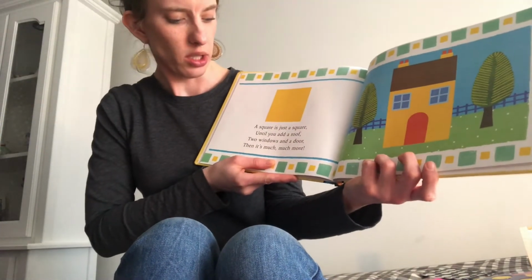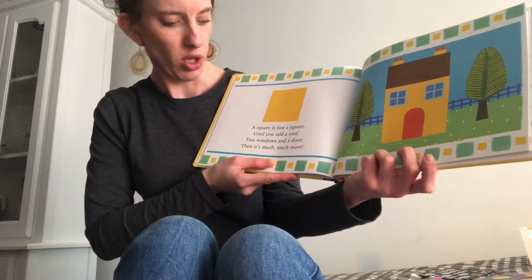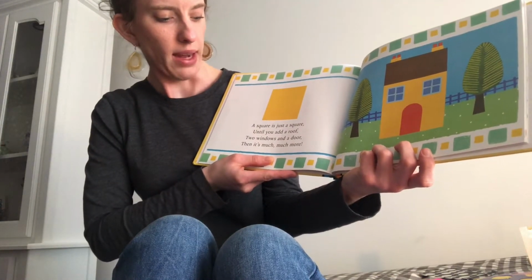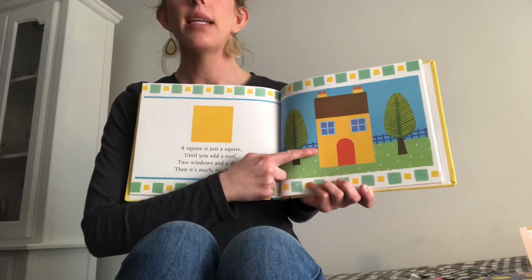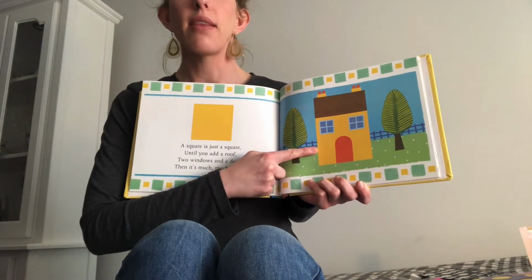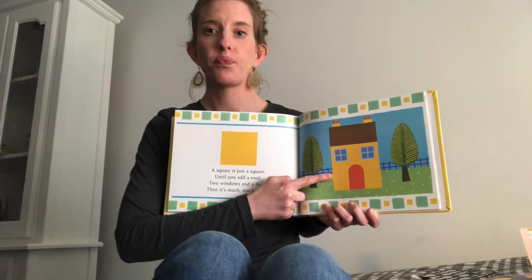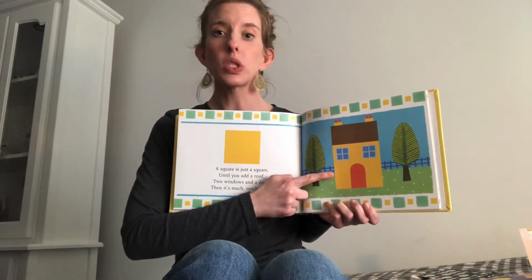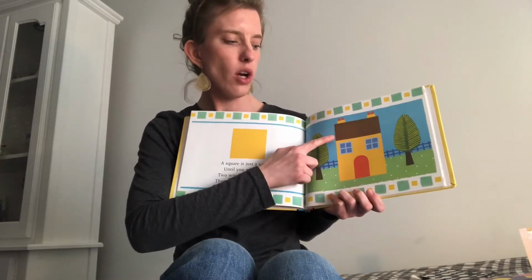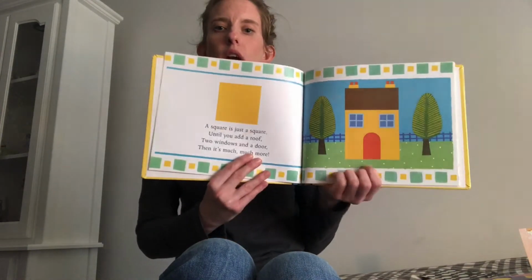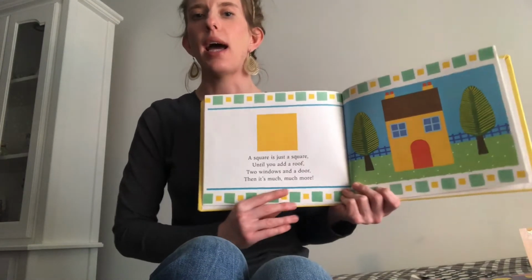A square is just a square until you add a roof, 2 windows and a door. Then it's much, much more. So in the picture, friends, what did they make the square into? That's right, they made the square into a house. They used a door and windows and a roof to make just our ordinary square into a house.